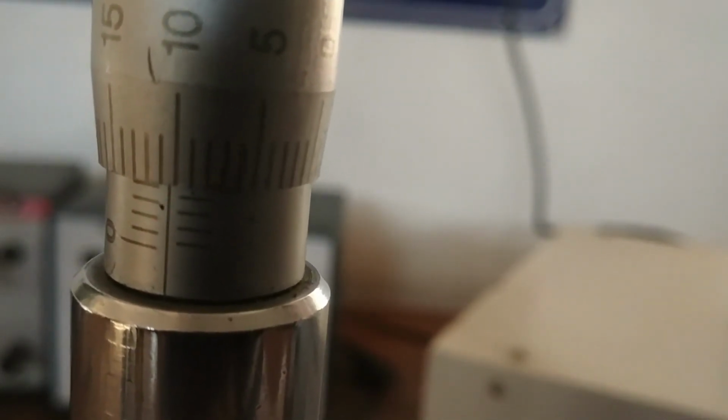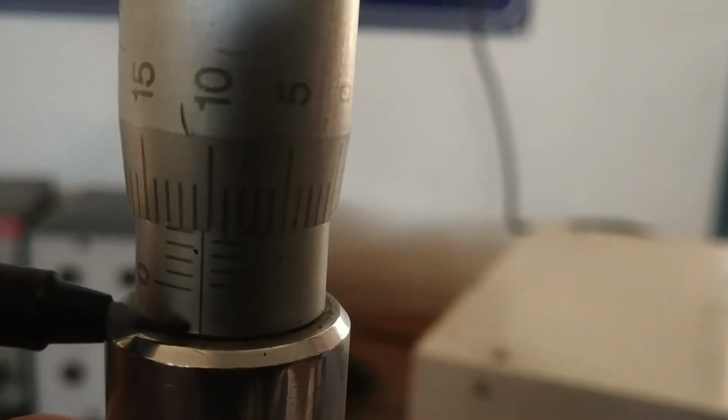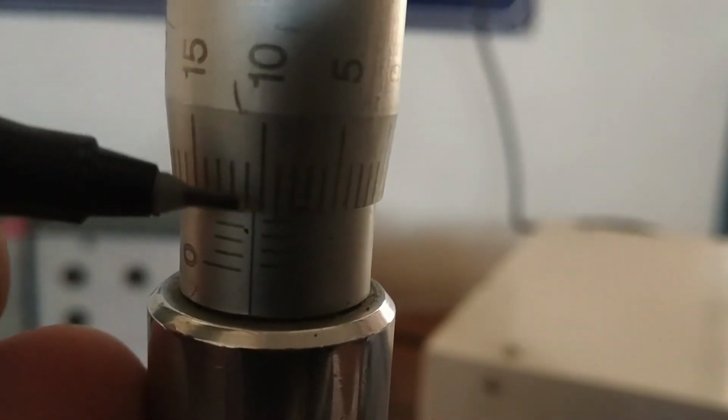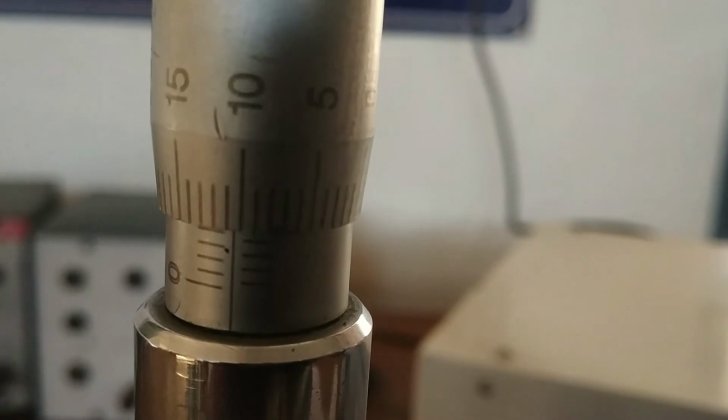So main scale reading is 4 and the circular scale reading is more than 10 and less than 11. So we will always take the smallest. If the reference line is between two circular scale divisions, then you will always take the smallest of the two. Now you can see this reference line is between the 10th and 11th division of the circular scale. This is the reference line, and it is between 10th and 11th. So we will always take 10th.